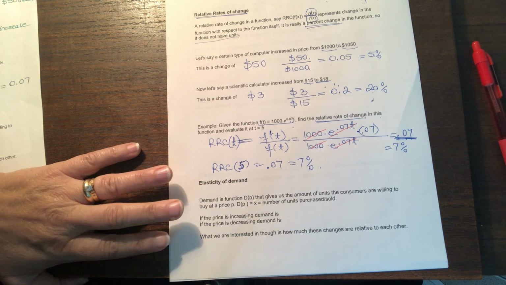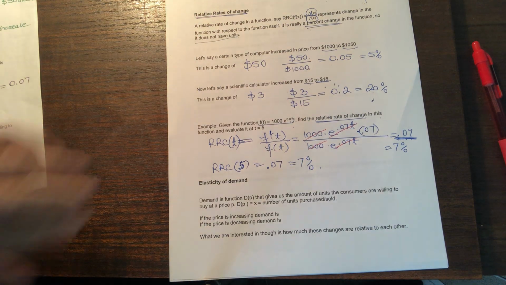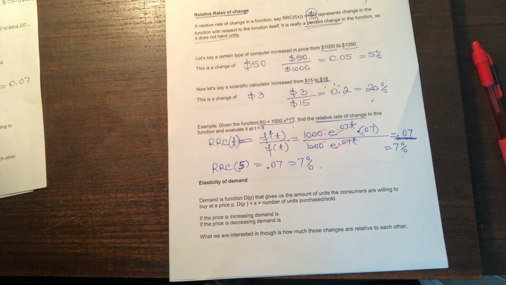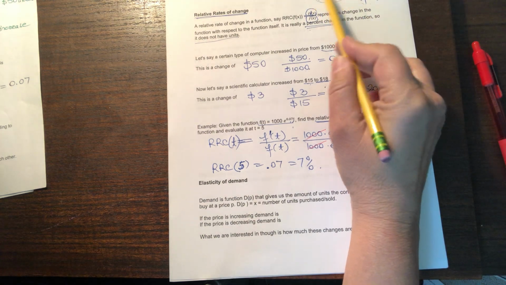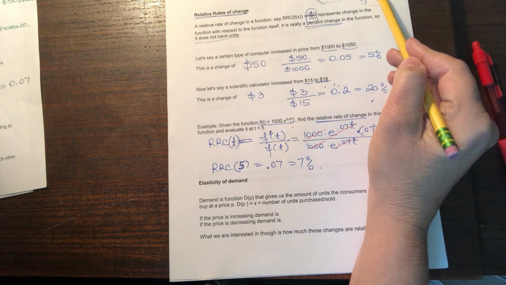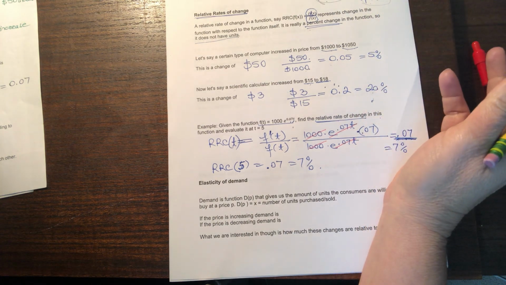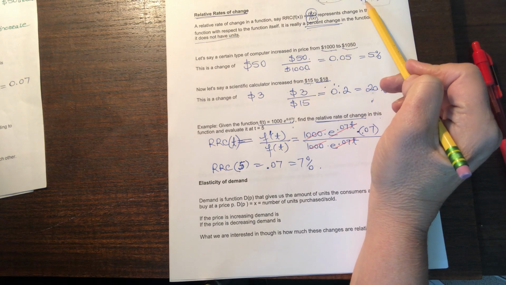Now, I put this aside in the textbook. I don't really want to bother you with it, but just so you'll see in the textbook, I usually don't solve the problems this way. Just think again, what is a relative rate of change? It's a derivative with respect to the function itself, right? By how much does a function change with respect to what the function was itself.